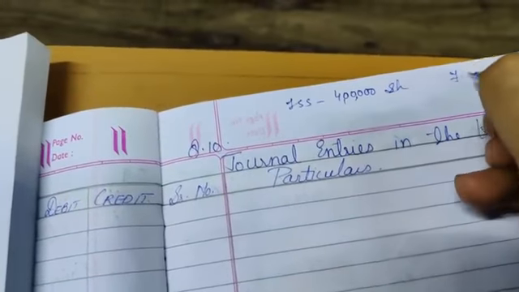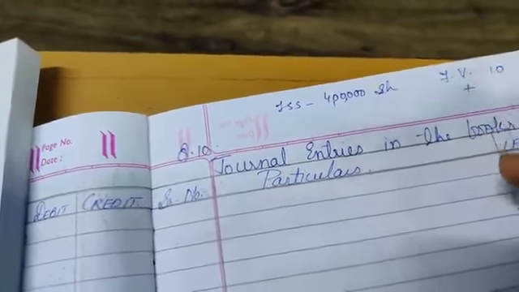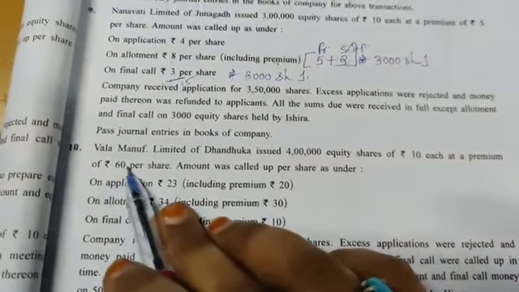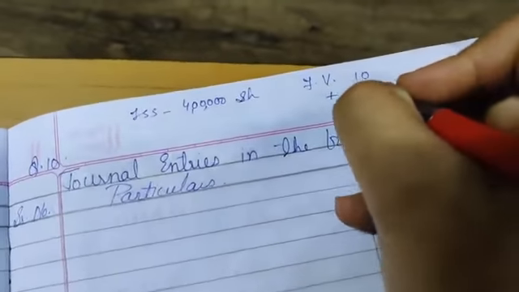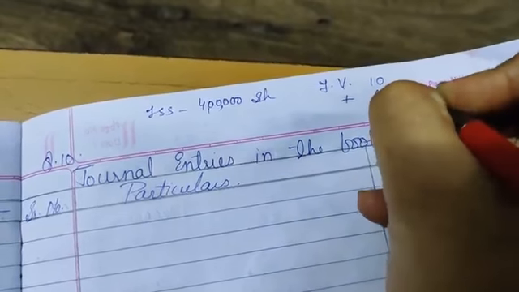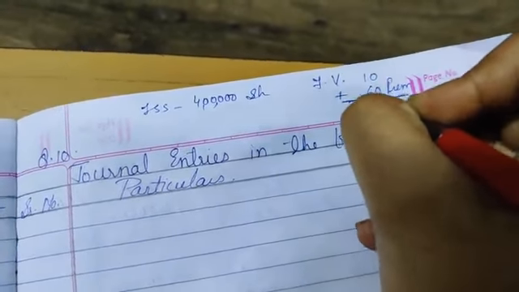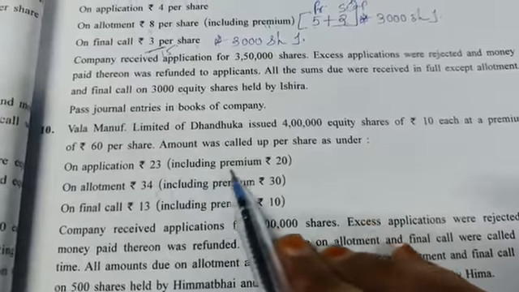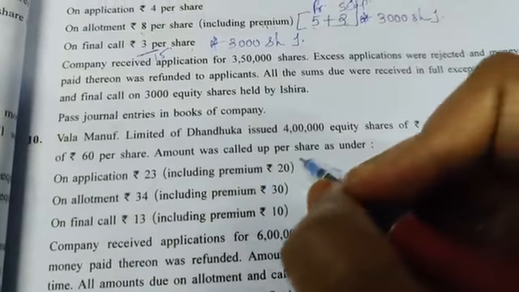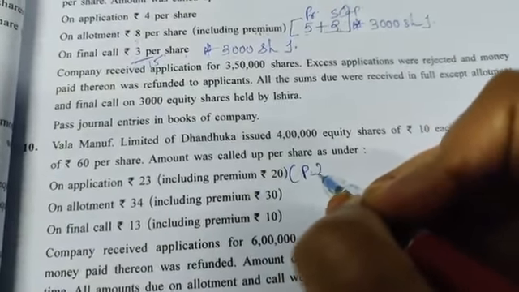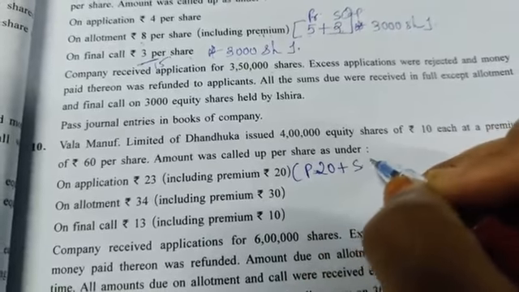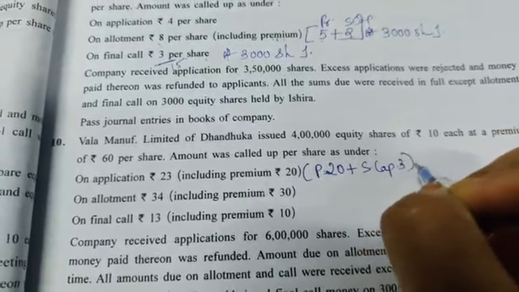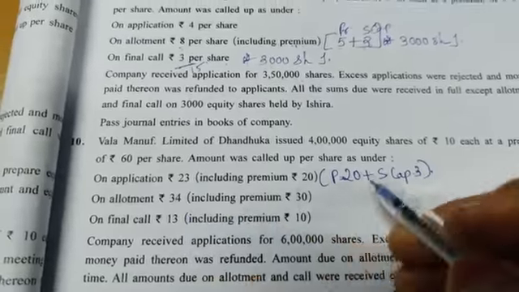Face value is 10 plus. Now see, the premium is of rupees 60. So here we will add, that is 60 is for premium. Fine. So the total price of the share is rupee 70. Further see, what they have told you, application is 23, so including premium 20 rupees. So see here, premium is of rupee 20. So plus share capital is of how much? So 3 rupees. Same way here, including premium 30.